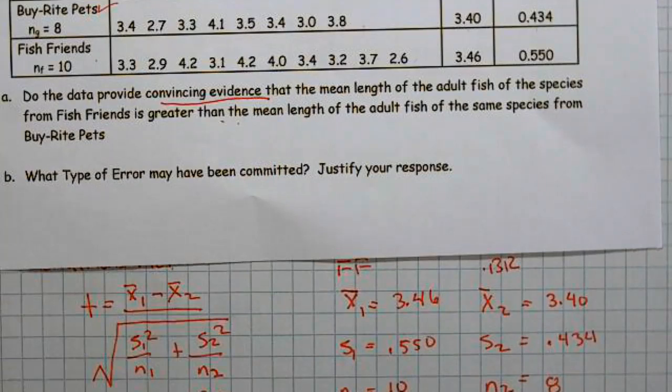All right, at this point, I'm going to start plugging this information into the formula. And remember, Fish Friends comes first.